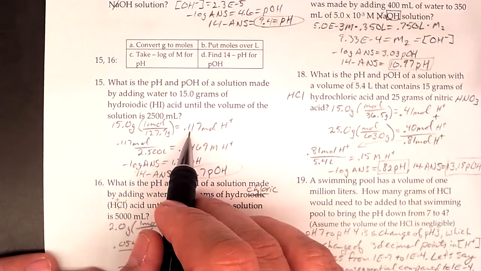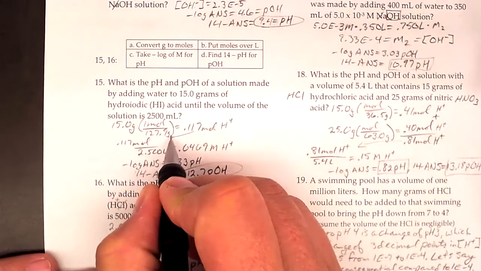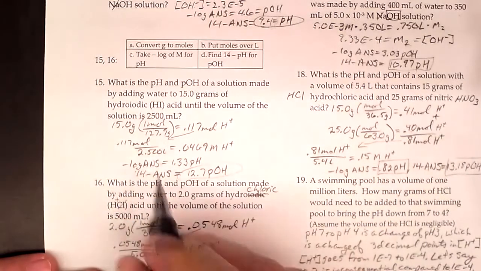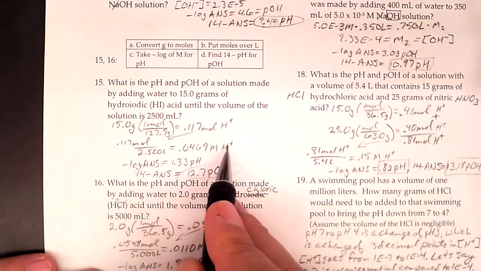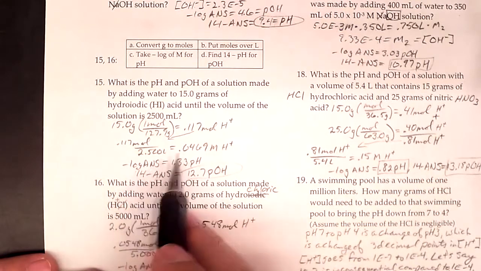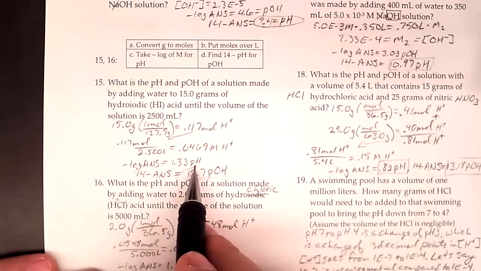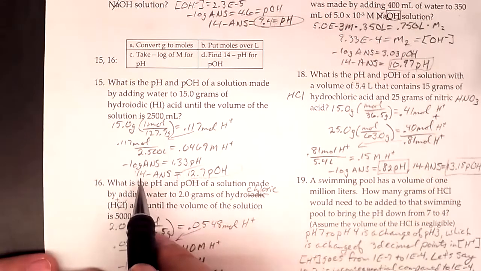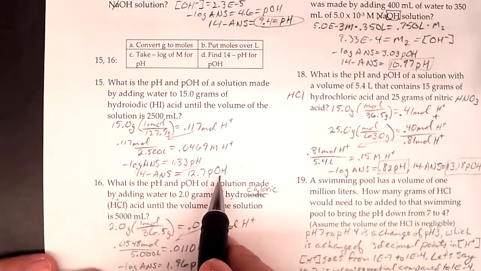That means I know the moles of H plus. And that's what I needed down here, huh? And moles divided by liters is molarity. And now I have molarity of H plus, and I can do negative log of that answer. And that gives me pH. And we said 14 minus the one you know gives you the other one.